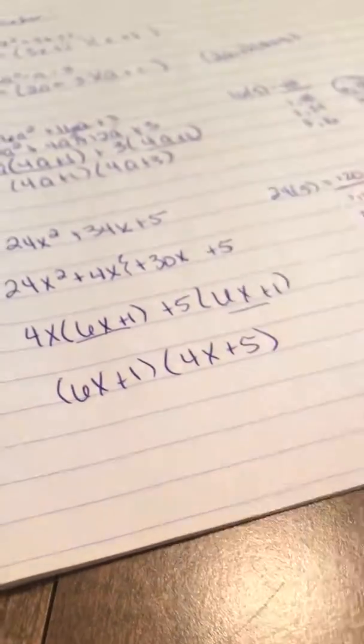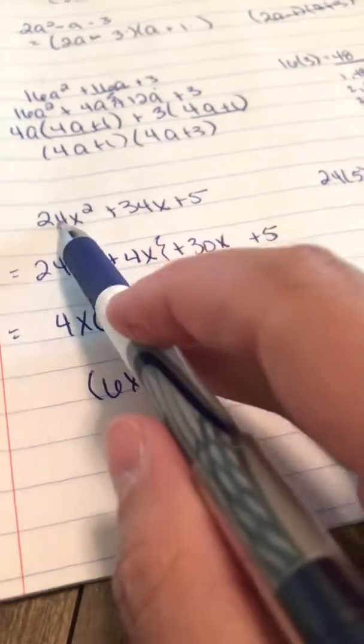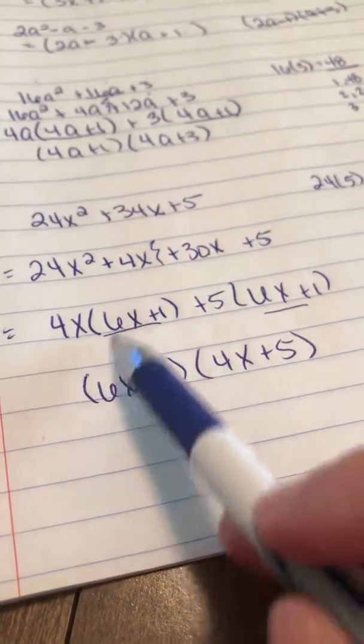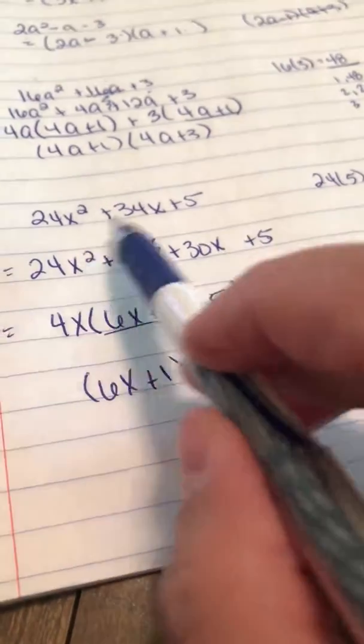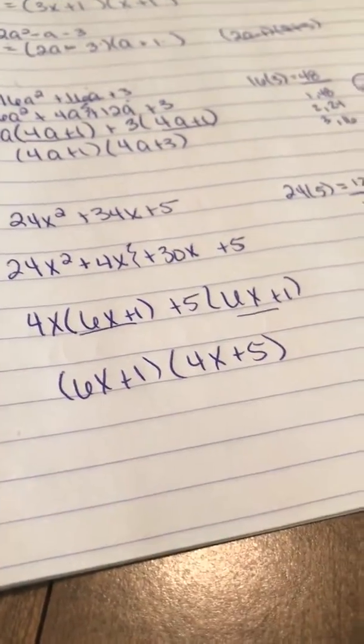So then I can take out the 6x plus 1, and I'm left with 4x plus 5. And if you check that, 6x times 4x is 24x squared. You got 30x plus 4x is 34x, and then 1 times 5 is 5. So it does work.